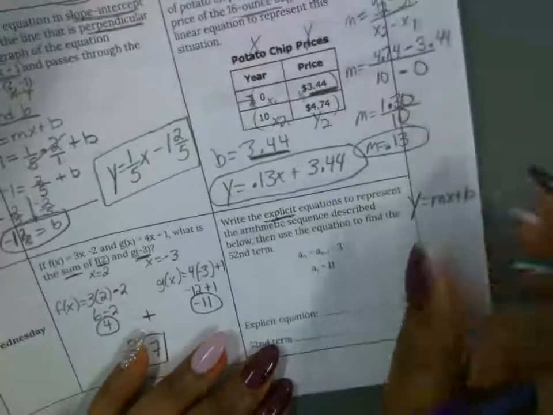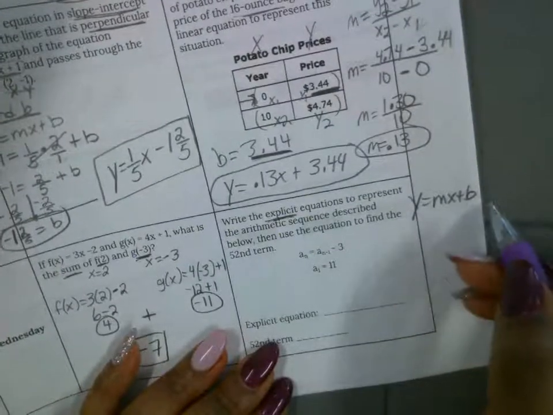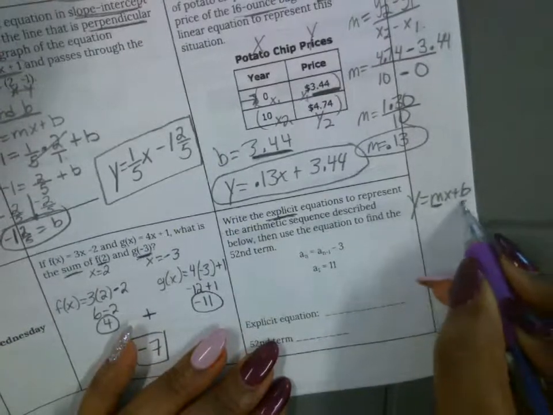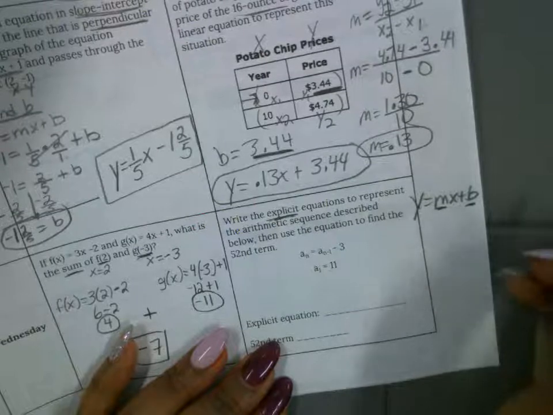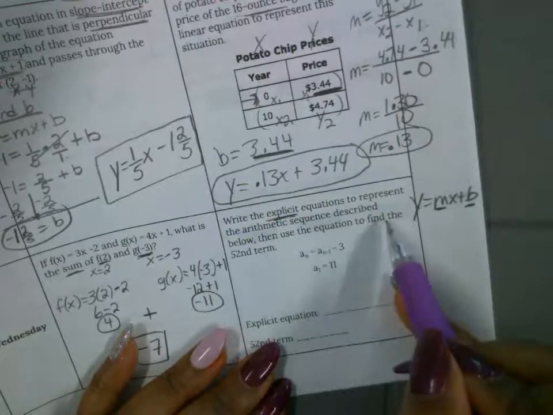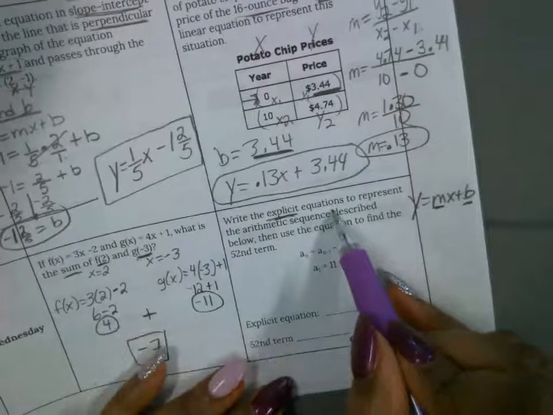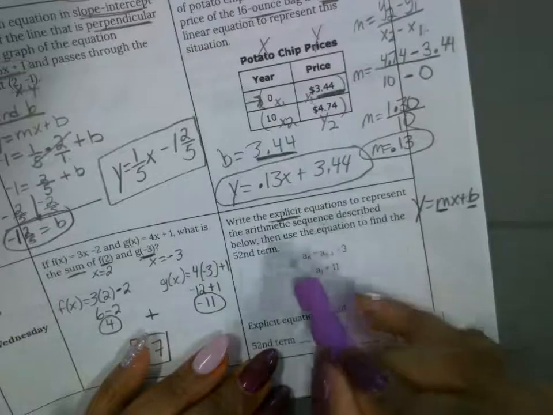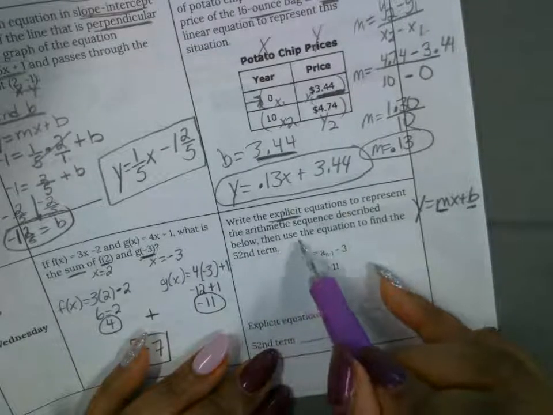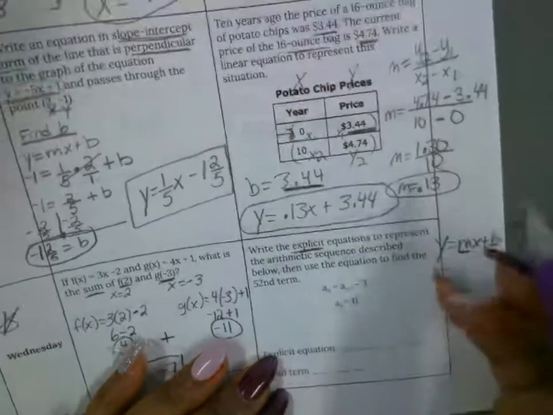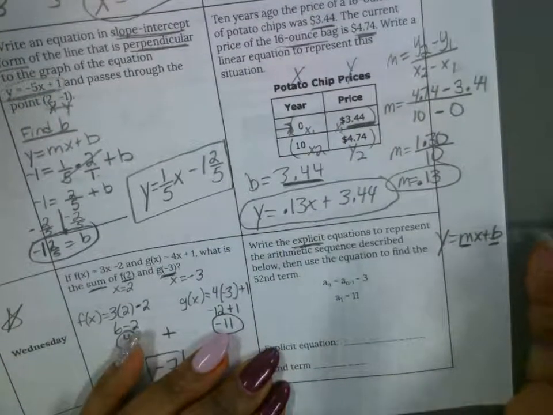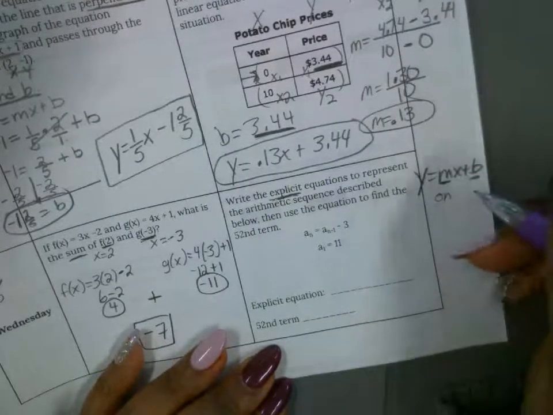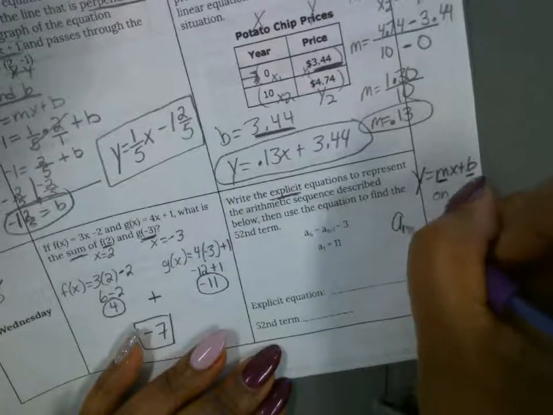All right, so now look. In order to write an equation in slope-intercept form, you have to have a rate of change or slope and a starting amount or a y-intercept. Okay, so let's continue to read. They want you to write an explicit equation to represent an arithmetic sequence described below. Then use the equation to find the 52nd number. The other formula you can use is finding the nth term of an arithmetic sequence. And that's a sub n is equal to what?